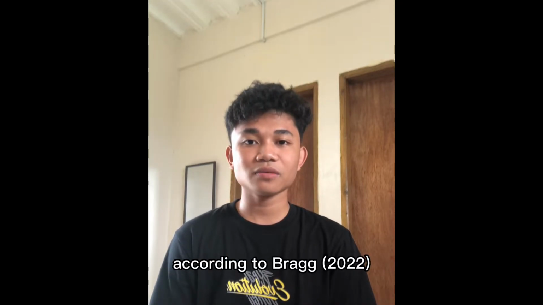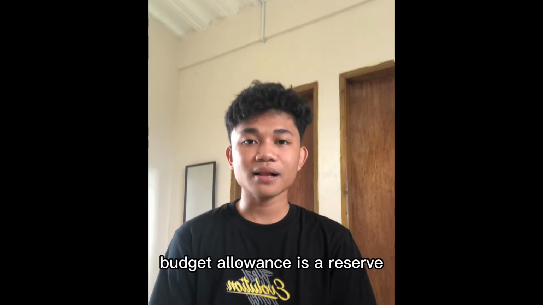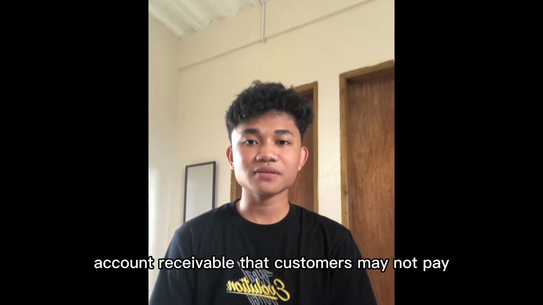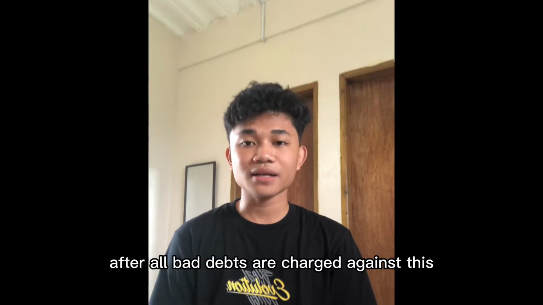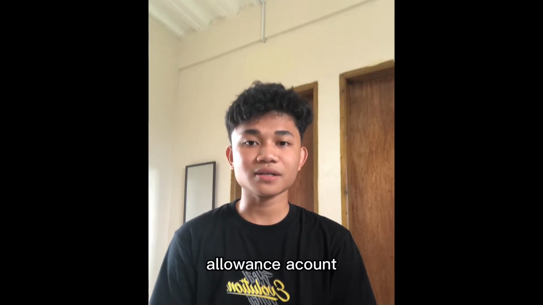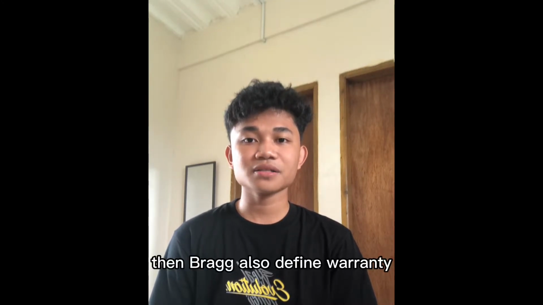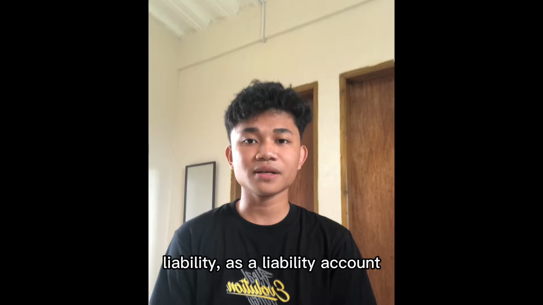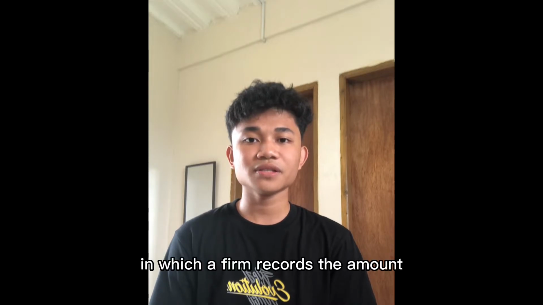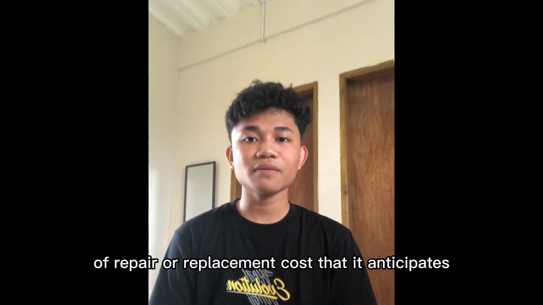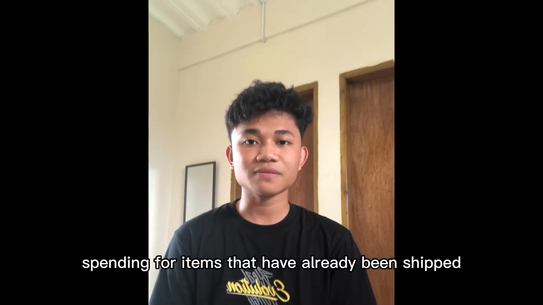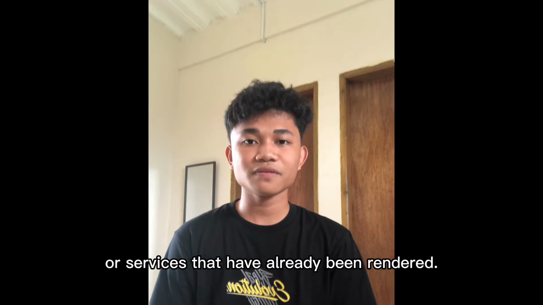According to Bragg, 2022, bad debt allowance is a reserve against accounts receivable that customers may not pay. Actual bad debts are charged against this allowance account when they are recognized. Then, Bragg also defined warranty liability as a liability account in which a firm records the amount of repair or replacement costs that it anticipates spending for items that have already been shipped or services that have already been rendered.